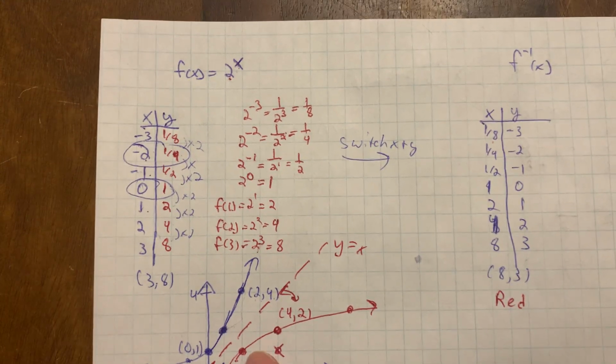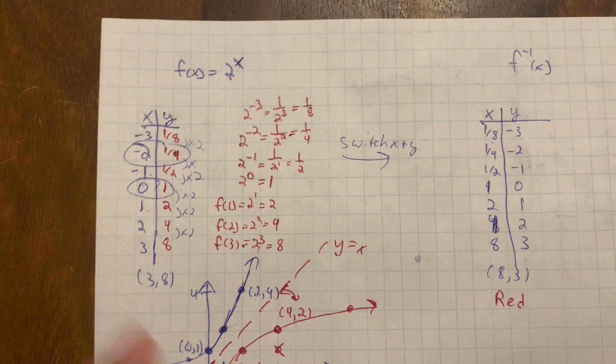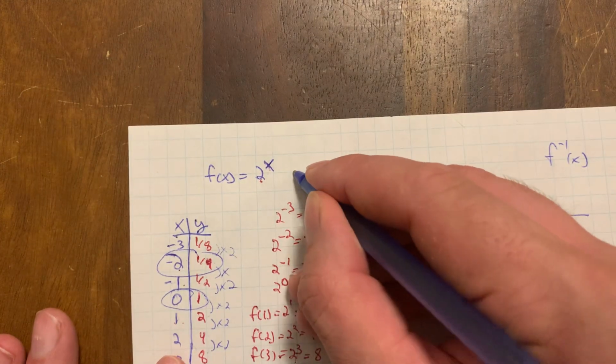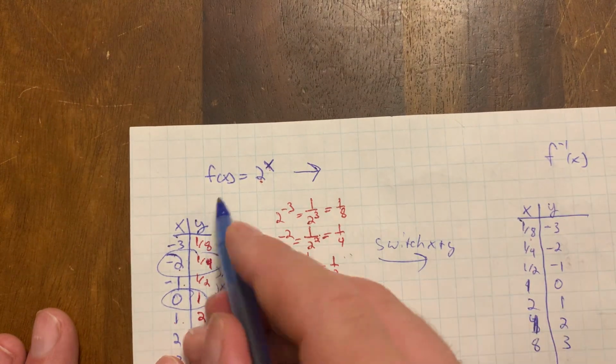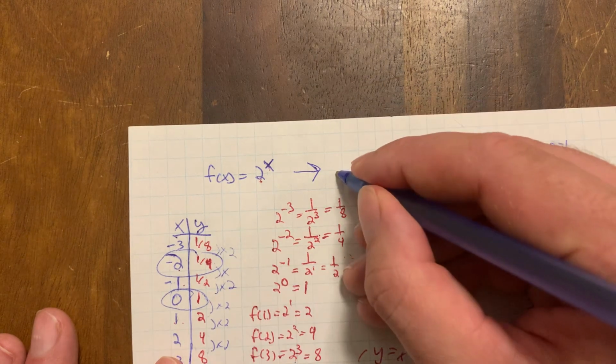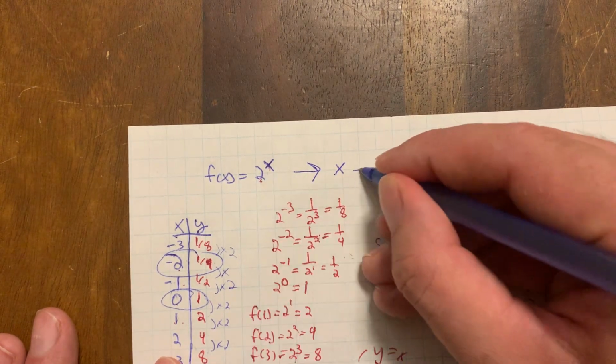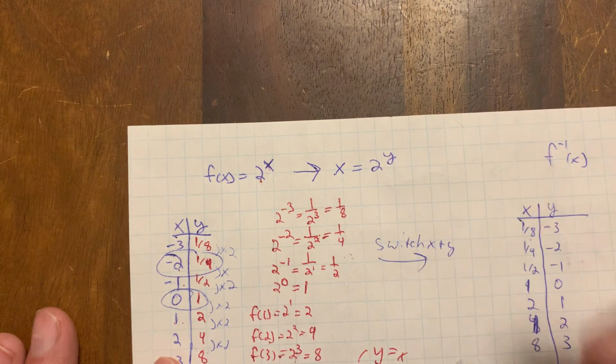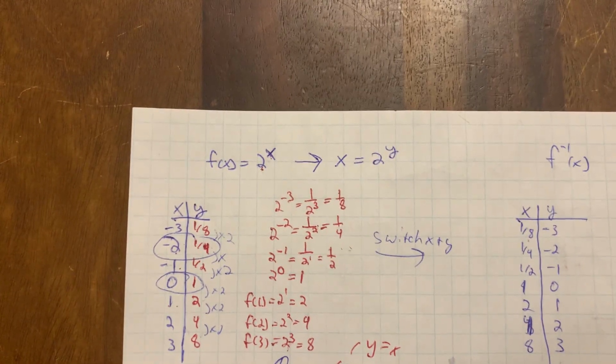And so the question is, what is the equation that makes this graph? And so we're going to find the inverse of this equation. We also know how to find inverses of equations. We take the y value, that becomes x. We take the x value, and that becomes y. And it turns out that the inverse function of an exponential is a log.